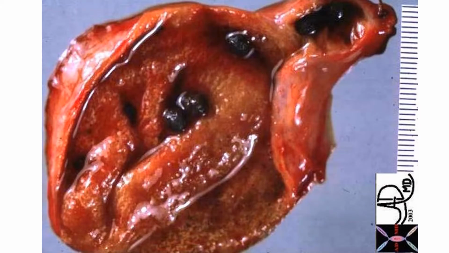And the next one is acute cholecystitis. You can see that the gallbladder is enlarged, inflamed, reddish in color, right? And you can see the yellowish thing there. That's the bile at the mucosa.